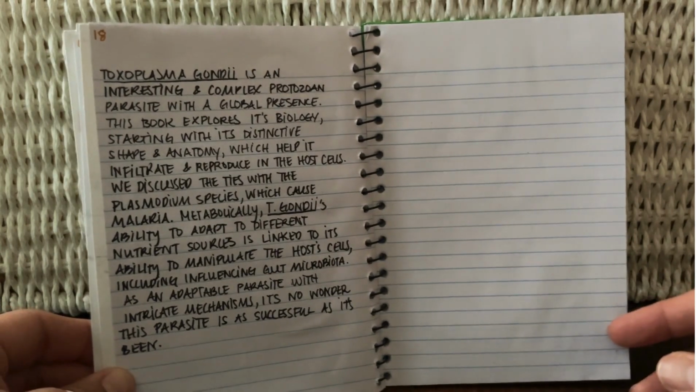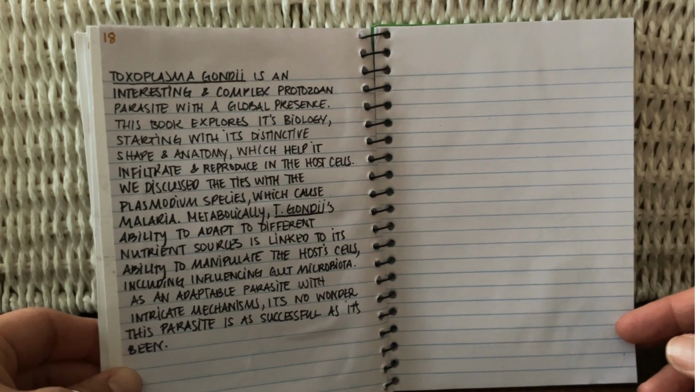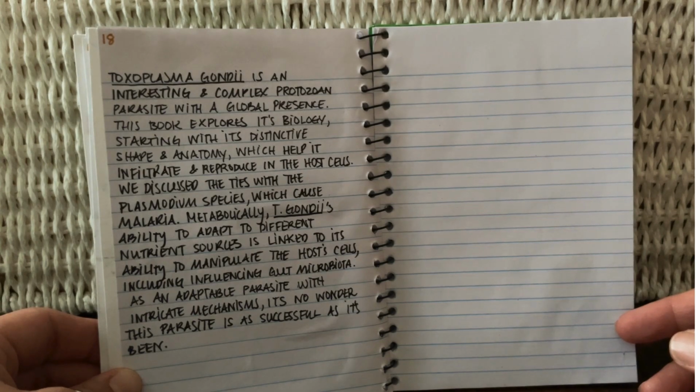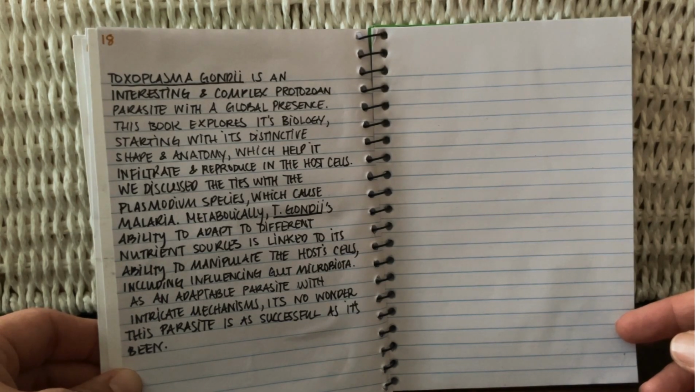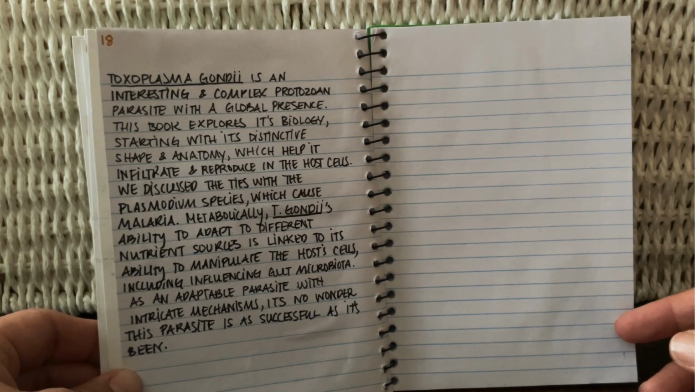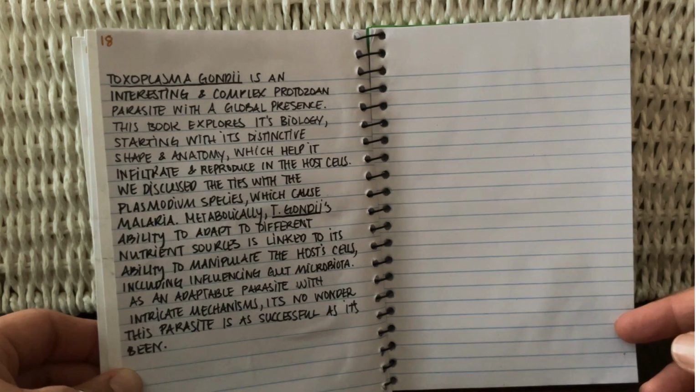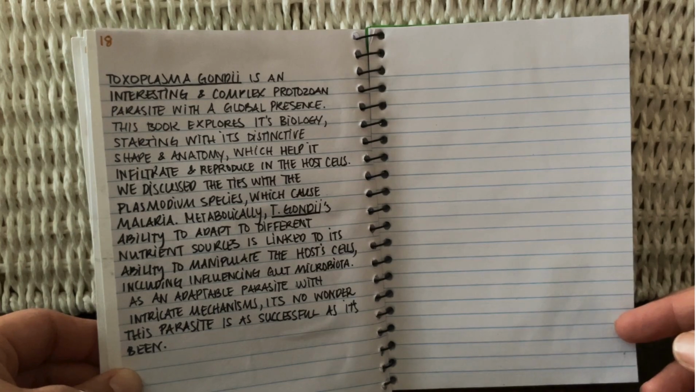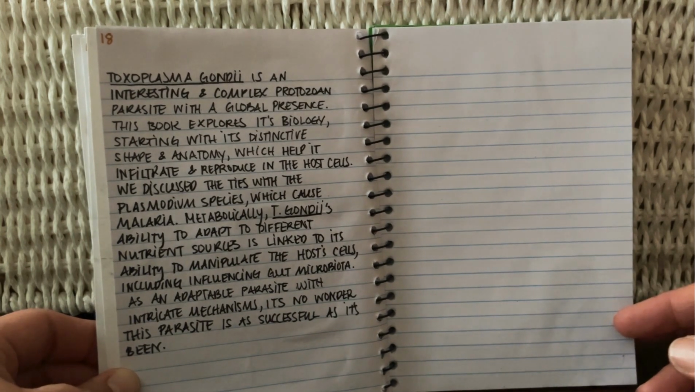Toxoplasma gondii is an interesting and complex protozoan parasite with a global presence. This book explores its biology, starting with its distinctive shape and anatomy, which help it infiltrate and reproduce in the host cells. We discuss the ties with the Plasmodium species, which cause malaria. Metabolically, T. gondii's ability to adapt to different nutrient sources is linked to its ability to manipulate the host cells, including influencing gut microbiota. As an adaptable parasite with intricate mechanisms, it's no wonder this parasite is as successful as it's been.